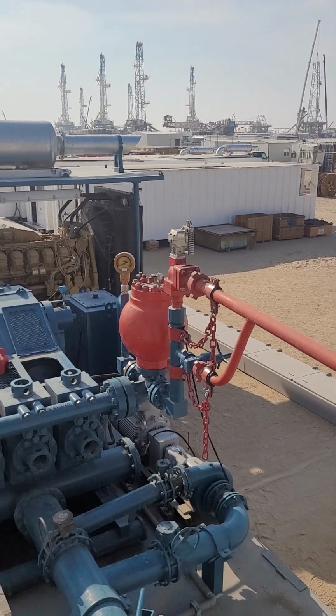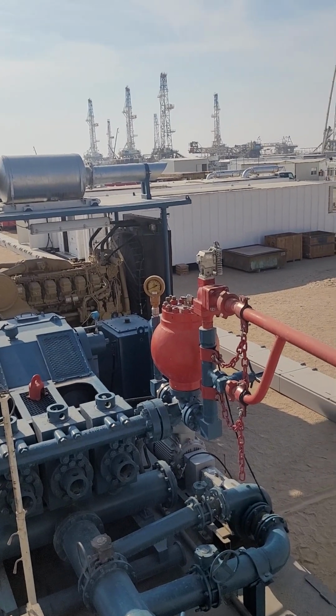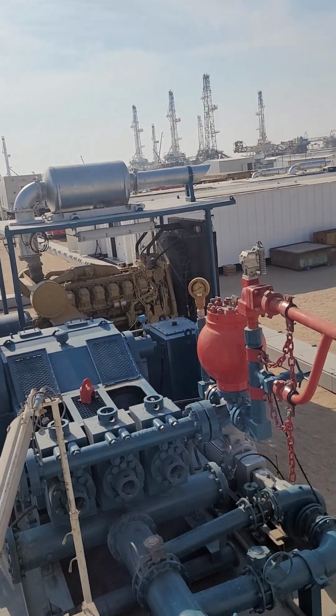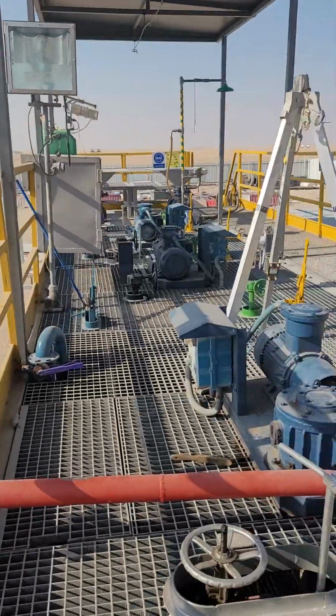And here on the right we have the relief valve. If we have pressure, any blockage, anything, we can open it. It will open. It is calibrated anyway. The return will come back to the active tank. This one.